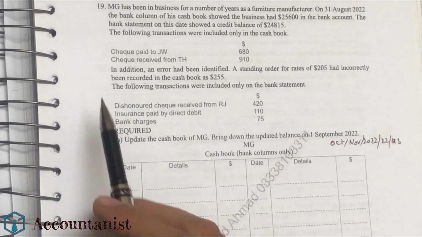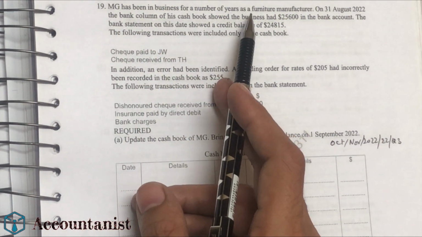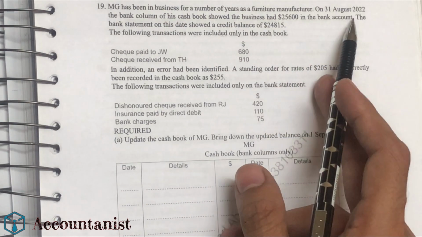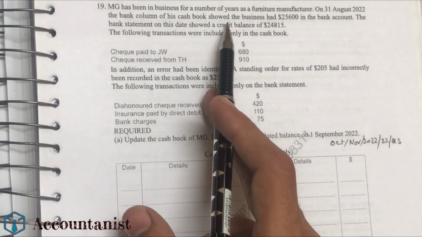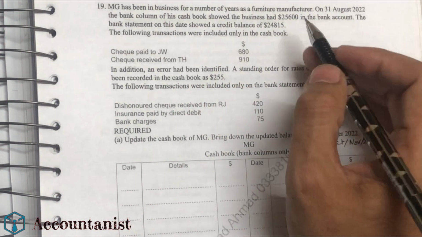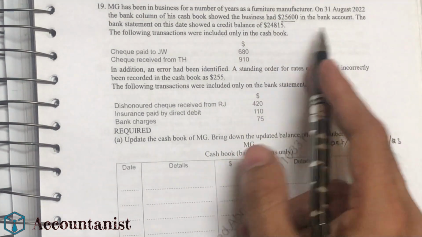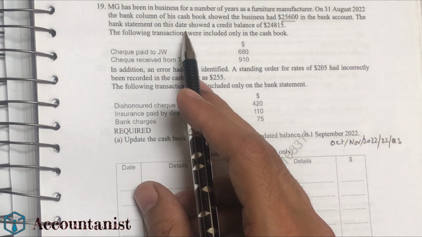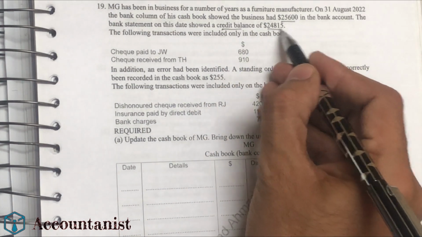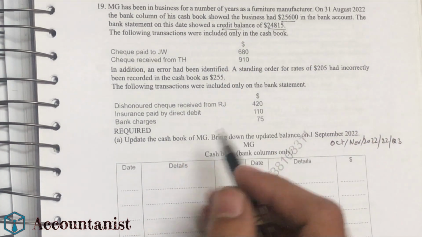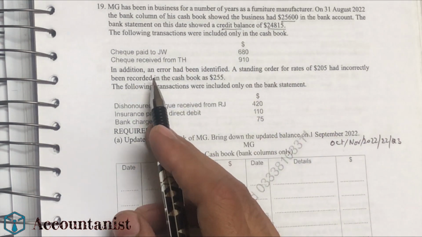In this question it says that MG has been in business for a number of years as a furniture manufacturer. On 31st August 2022, the bank column of his cash book showed the business had 25,600 in the bank account balance, so it's a positive number, and the bank statement on this date showed a credit balance of 24,815. Again, it's a positive balance, as in the bank statement a credit balance is a positive balance.